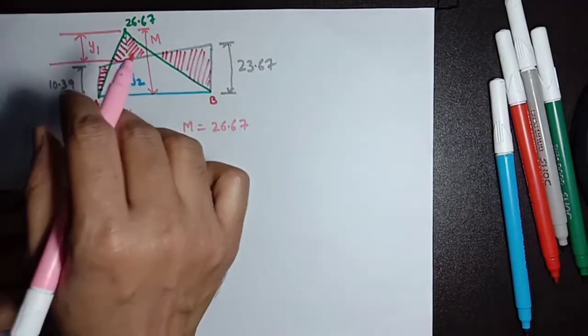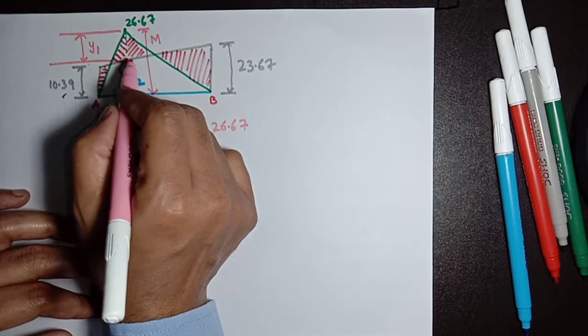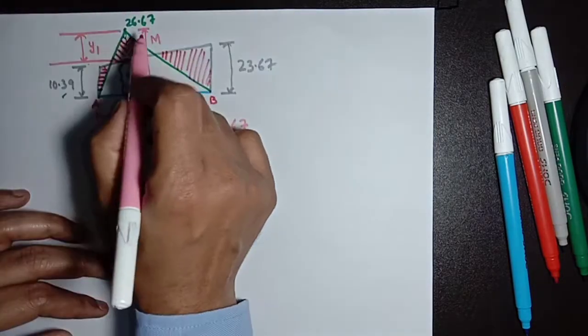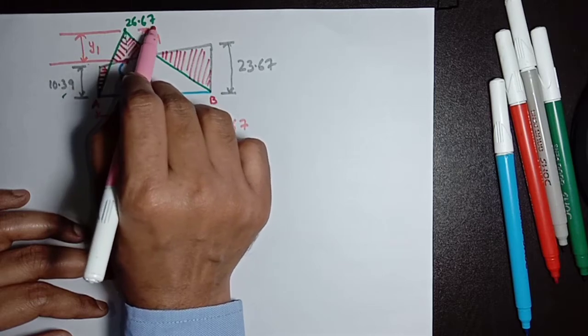That will be the final span moment, because the span moment of this beam will not be this value. This is the simply supported maximum moment of value 26.67.